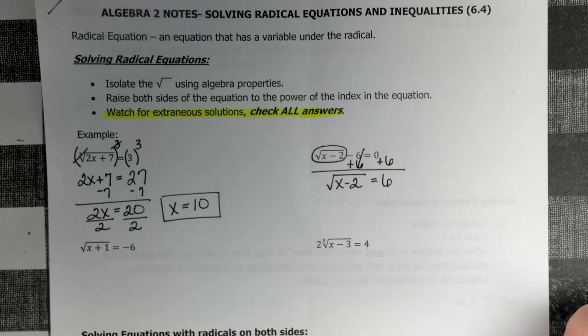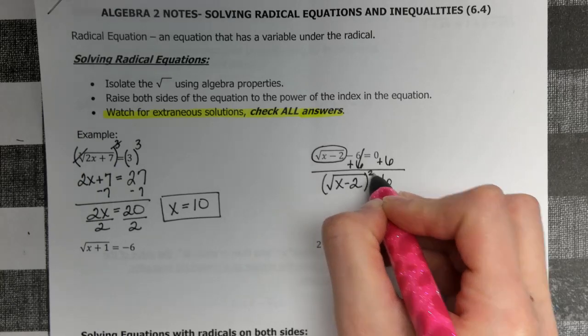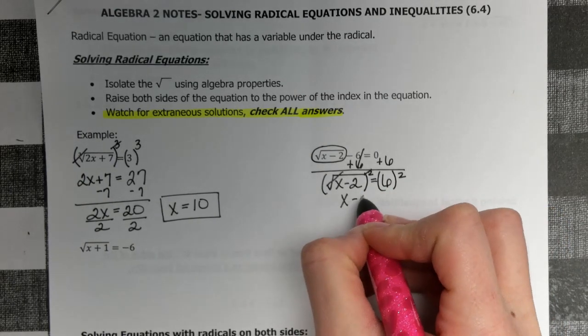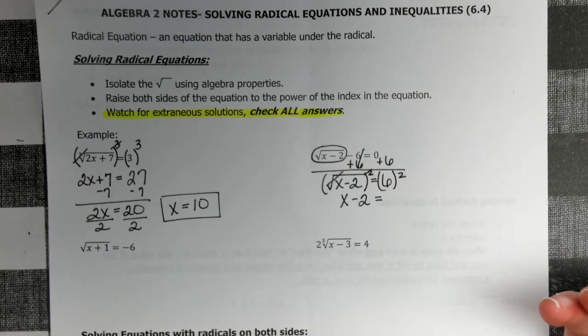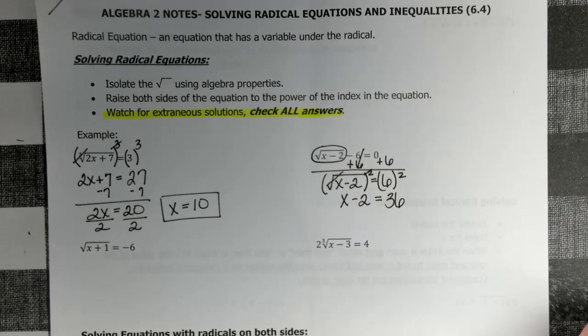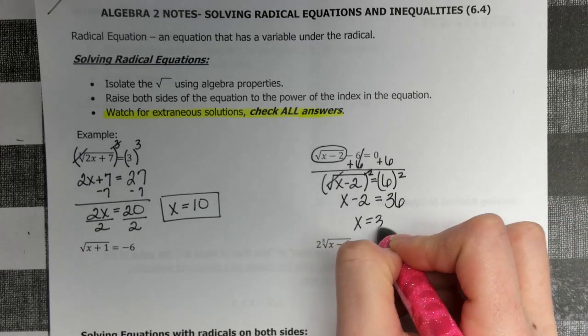Now I need to get rid of the radical. It's a square root, so what do I undo it with? Squaring both sides. That will undo the radical, leaving me with x minus 2 equals 36.